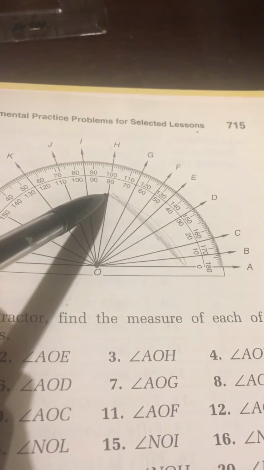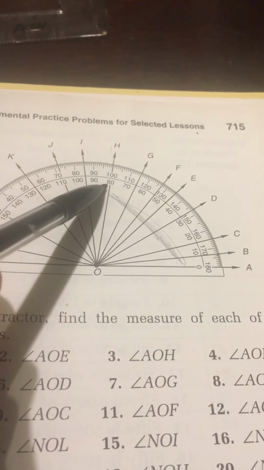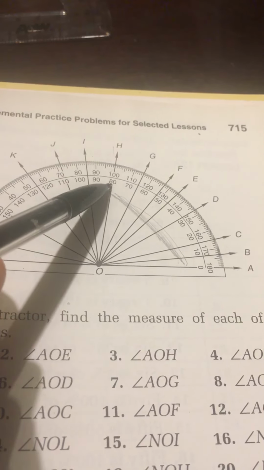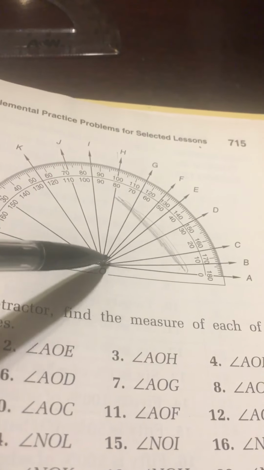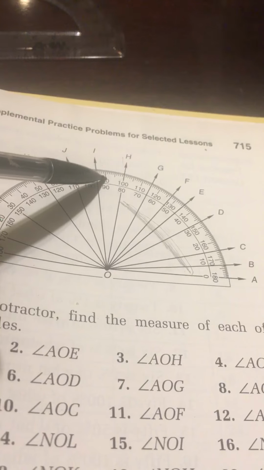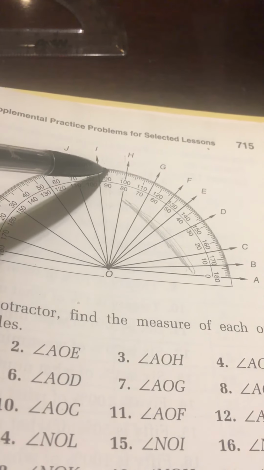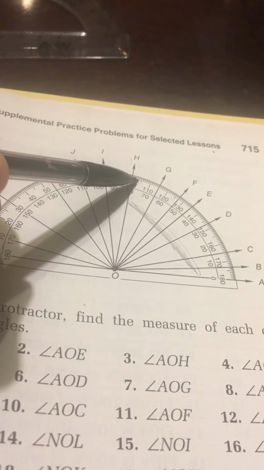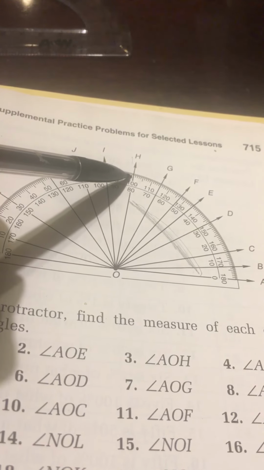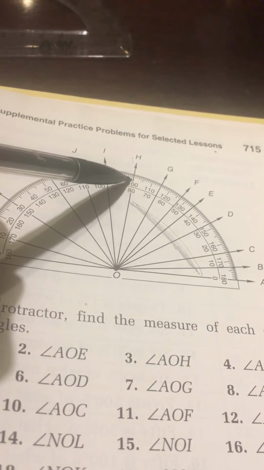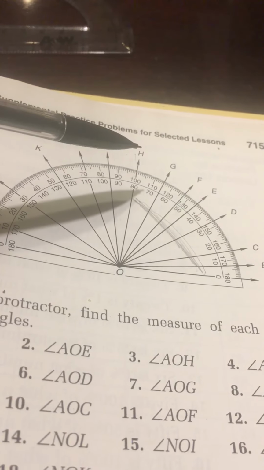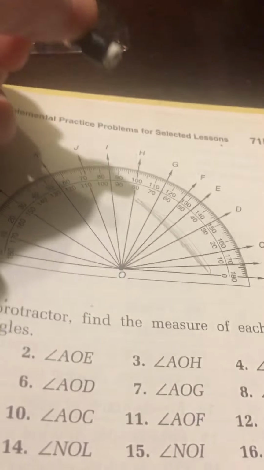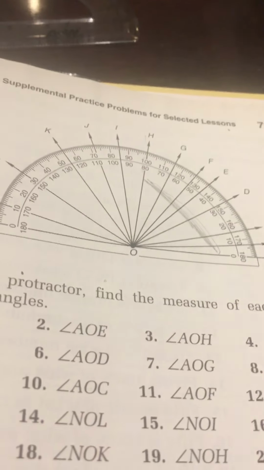So you read the numbers. There's two numbers, 80 and 100. Which one is it? Well, remember, a right angle would be straight up right here where the 90 is. You can tell this one's less than 90. So which one, 80 or 100? It's 80 degrees. So AOH is 80 degrees. And that is how you measure angles with a protractor.